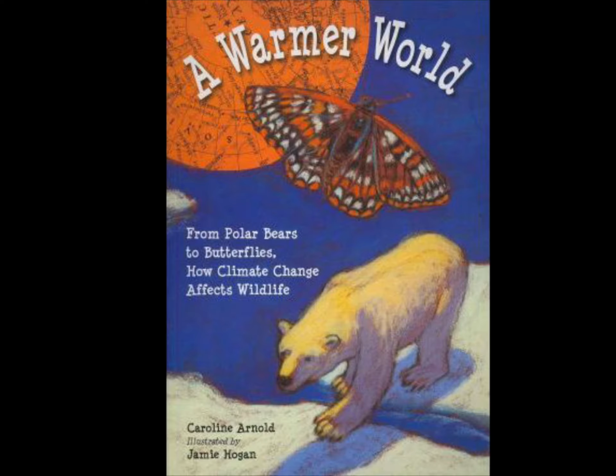A Warmer World, From Polar Bears to Butterflies, How Climate Change Affects Wildlife, is one of the many nonfiction texts that we've already read a little bit about. Today, we'll be specifically looking at the cause and effect structure, so be sure to be on the lookout for the signal words and phrases in the section we'll read.